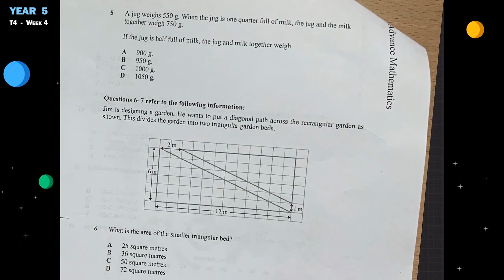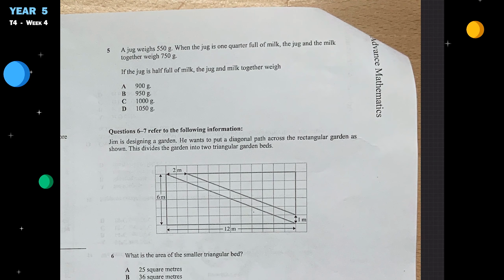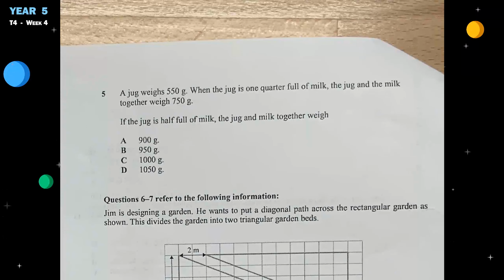When the jug is 1/4 full of milk, the jug and the milk together weigh 750 grams. Okay, well let me think about this one. The jug weighs 550 grams. If the jug is half full of milk, the jug and milk together... Okay, so the jug by itself.